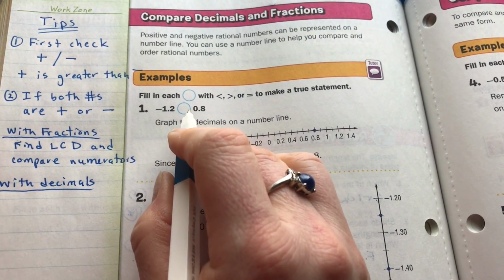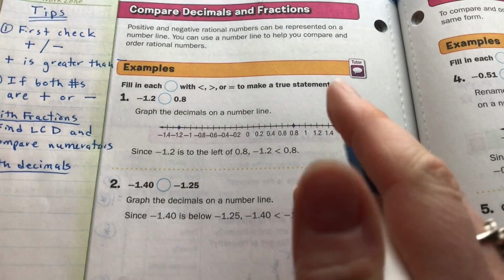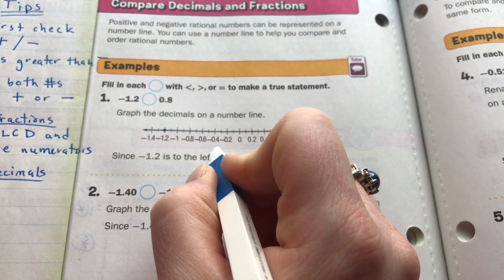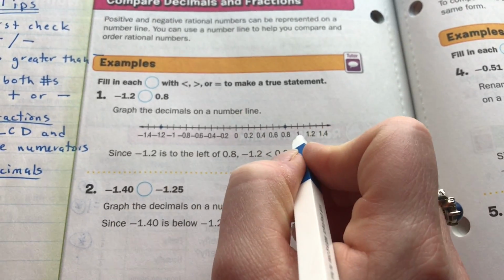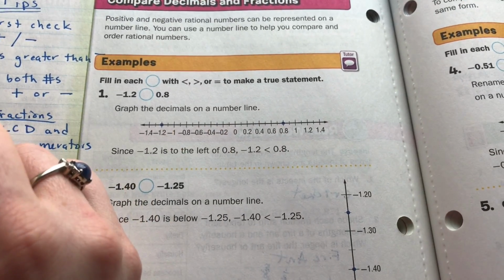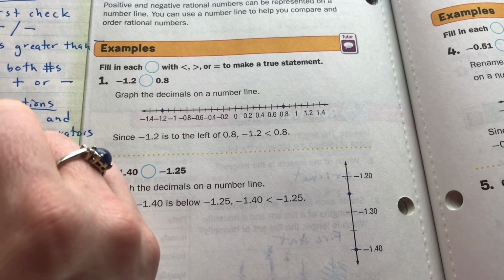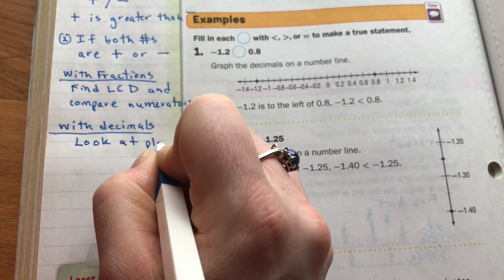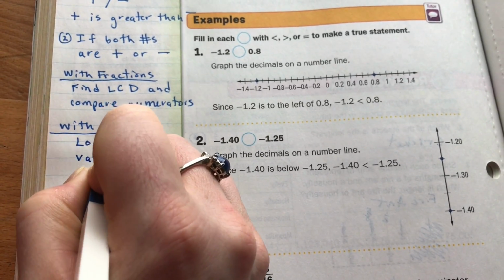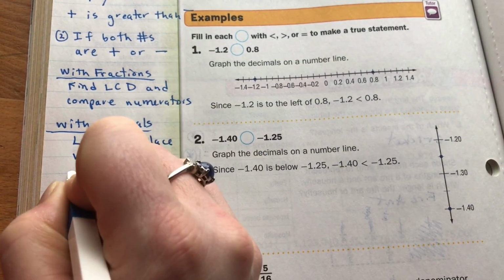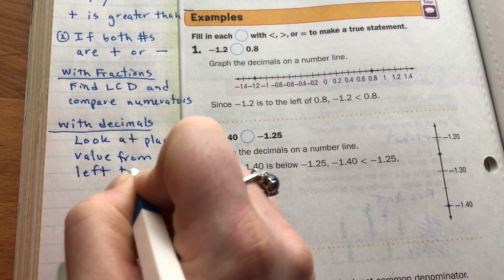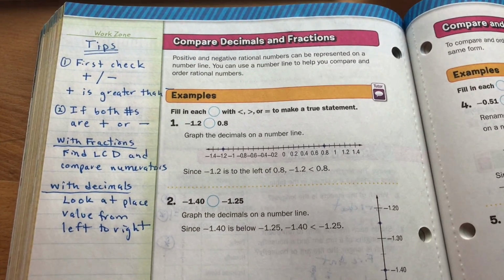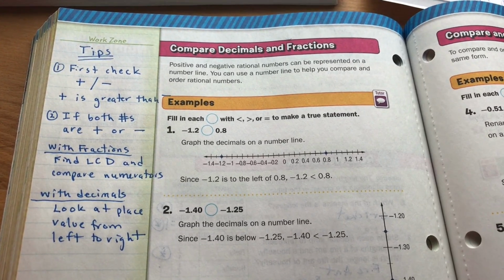So if you have 2 decimals, you can look and compare place value. So you can compare place value from left to right. So I'm going to say look at place value from left to right. So these are the tips that we're going to refer back to when we aren't quite sure what to do.